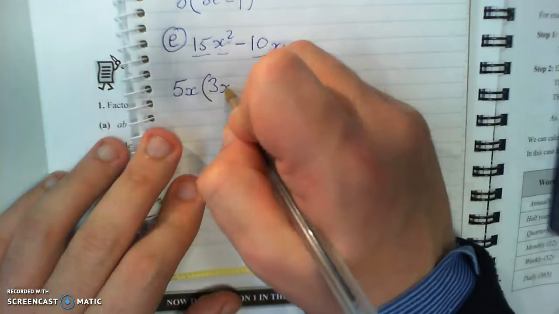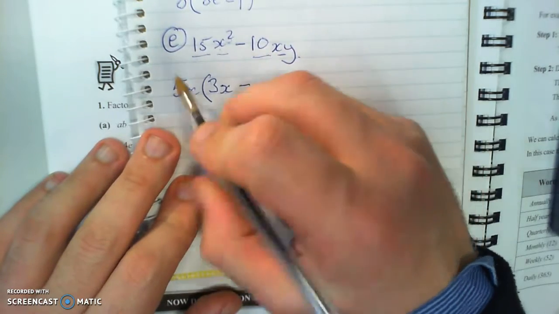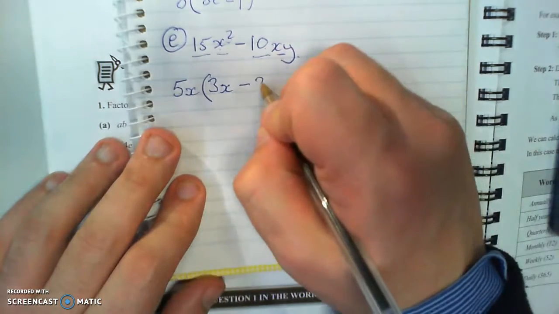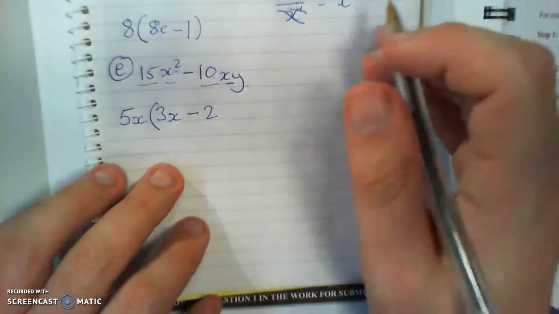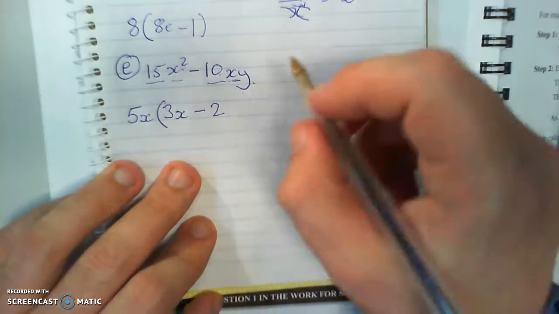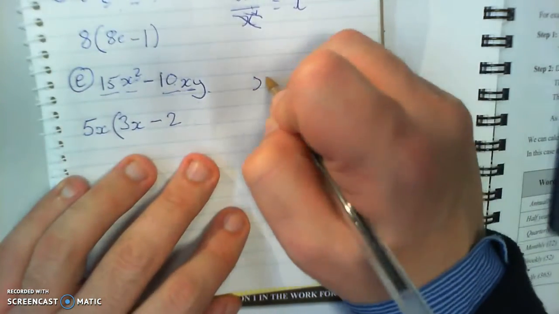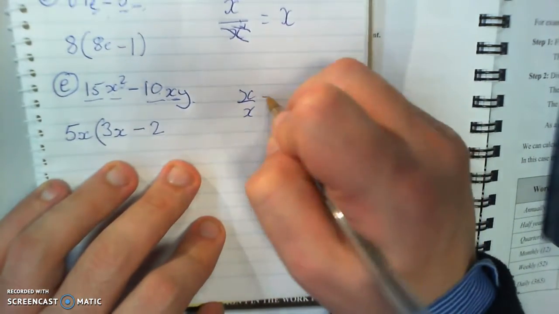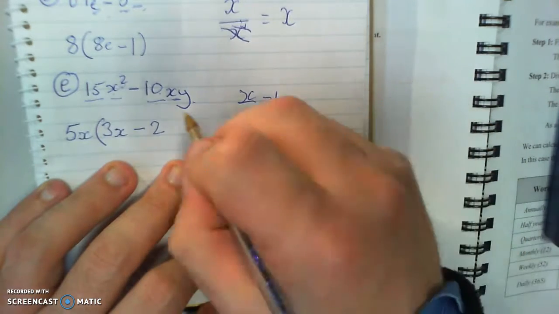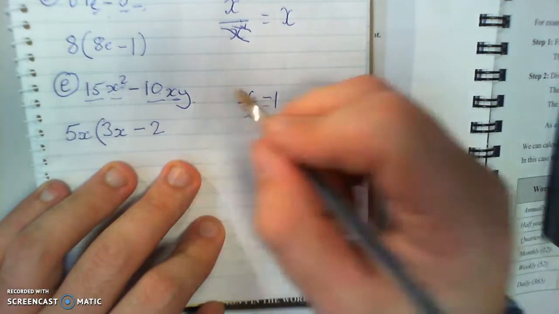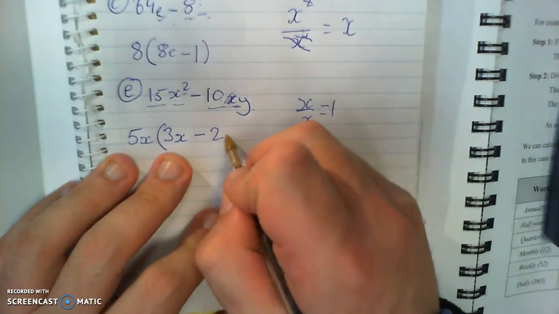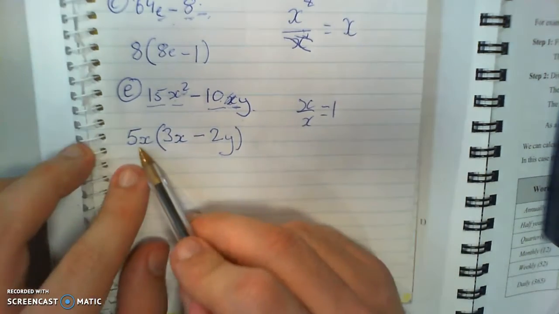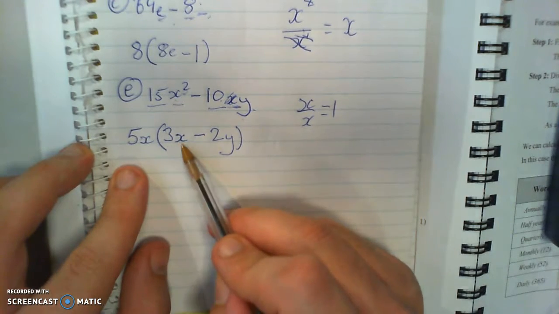So then we just have x here, and then minus 10, so we took 5 off that, so that's 2, and x divided by x is 1, so we can get rid of that. Here we have 10 times 1 times y, so 10 times 1 is just 10, so we can just get rid of that. So that's the answer, 5x, and in brackets, 3x minus 2y.